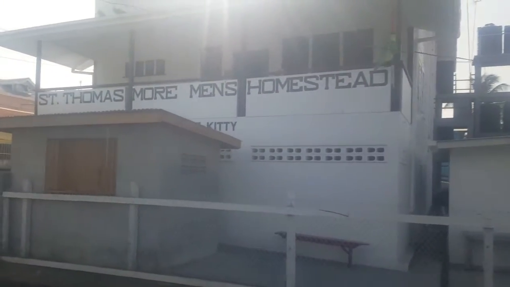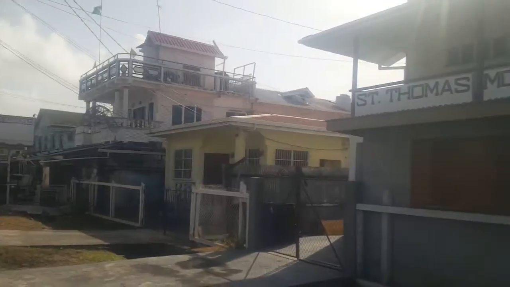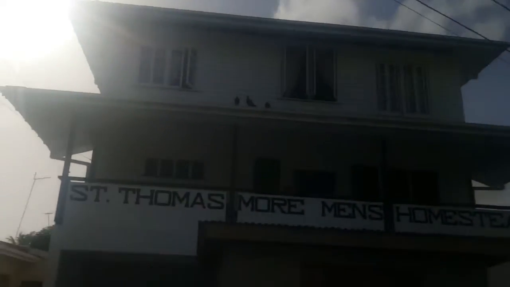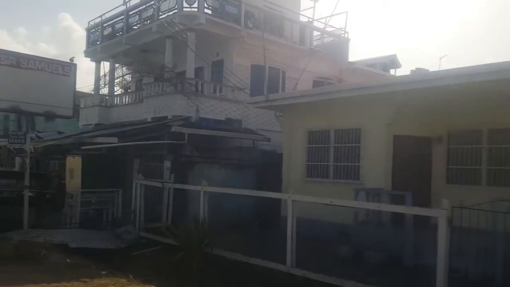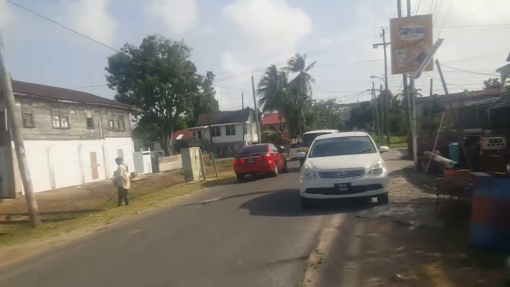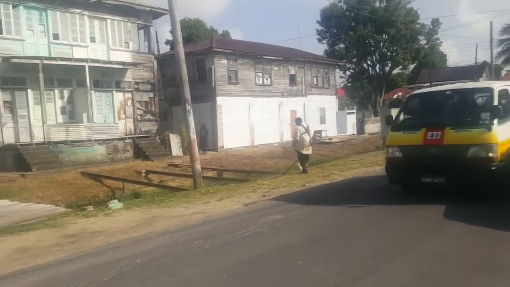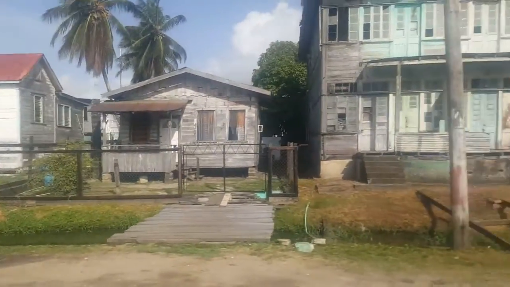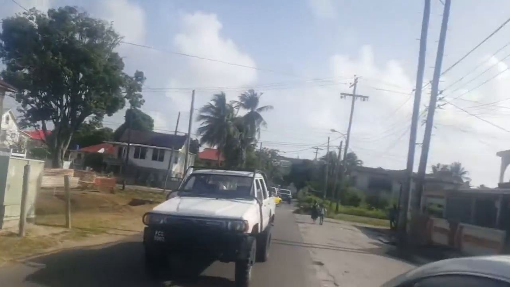This is Thomas Moorman's homestead. Right, that's a homestead. And Samuels. These are some older homes on Lamaha Street.